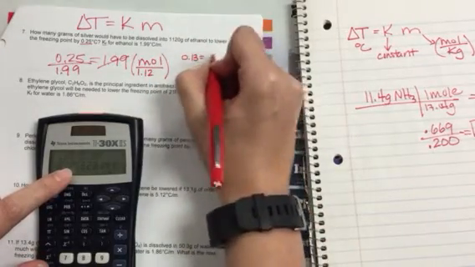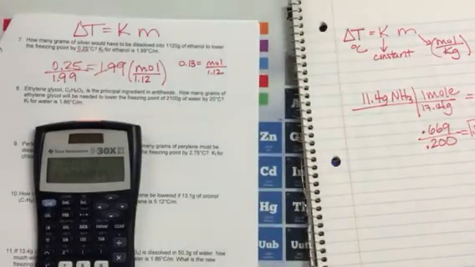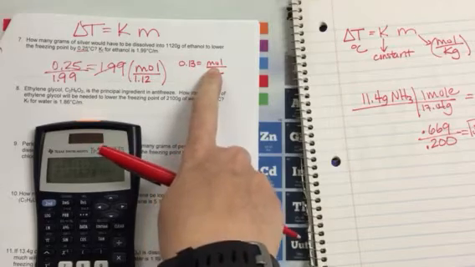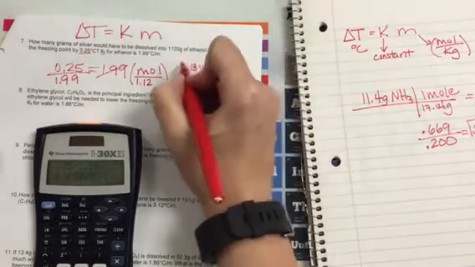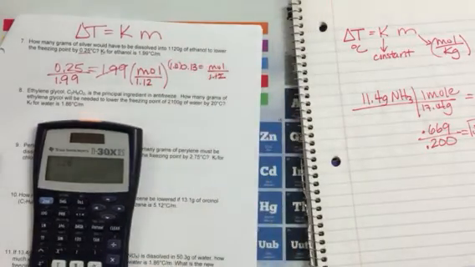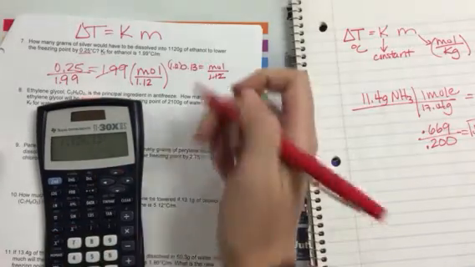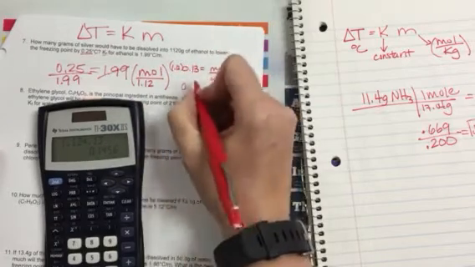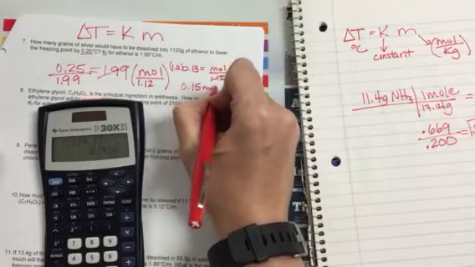So 0.13 is equal to my moles over 1.12. Now to get the moles by itself, I multiply both sides by 1.12. So 1.12 times 0.13, with 2 sig figs in my answer, gives 0.15 moles.